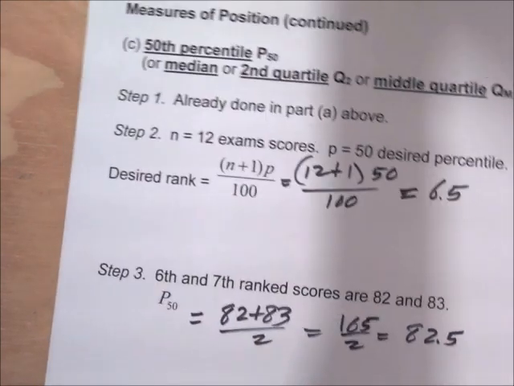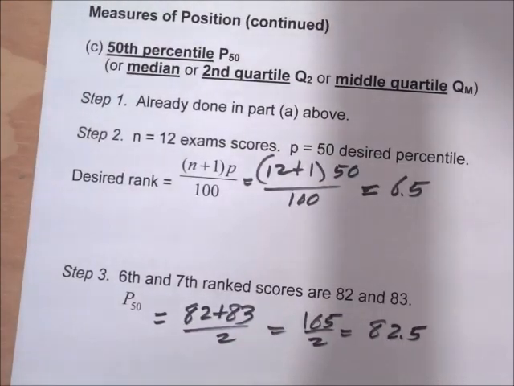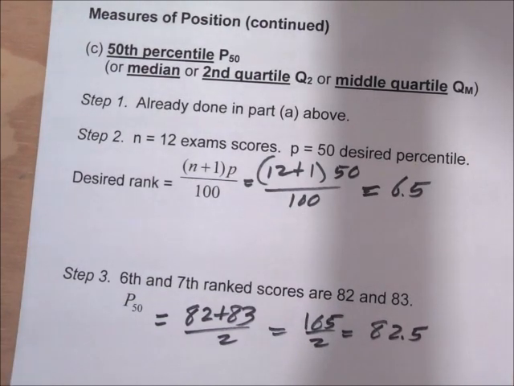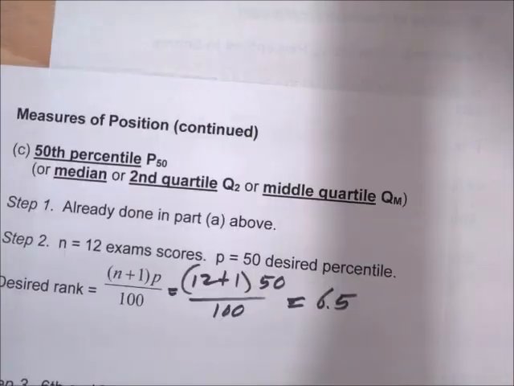So that's the median. And all books would have the same answer for this. It's the 50th percentile, median, second quartile. There's no disagreement about how to find the median or the 50th percentile.